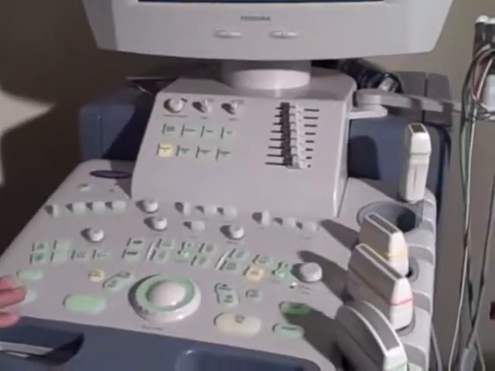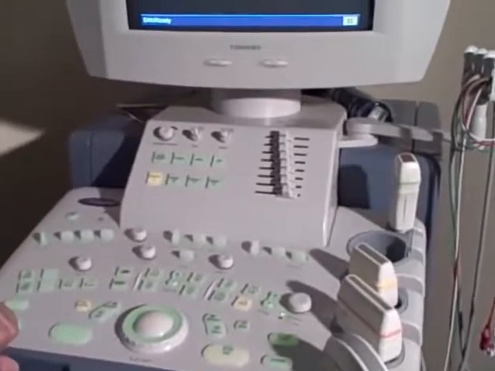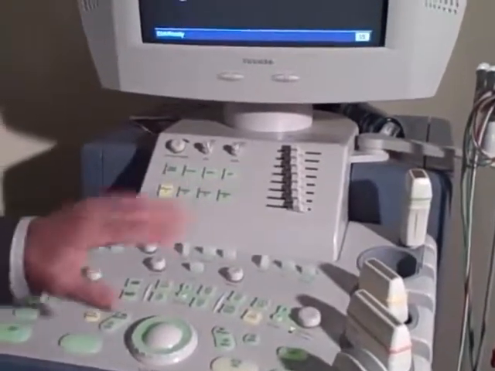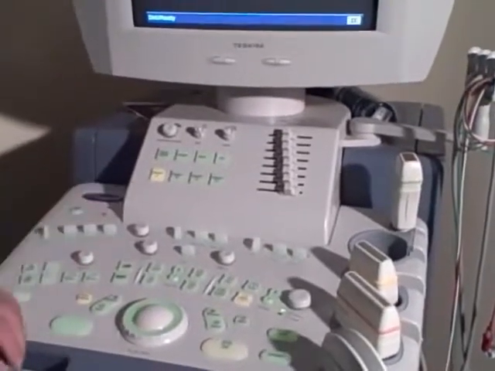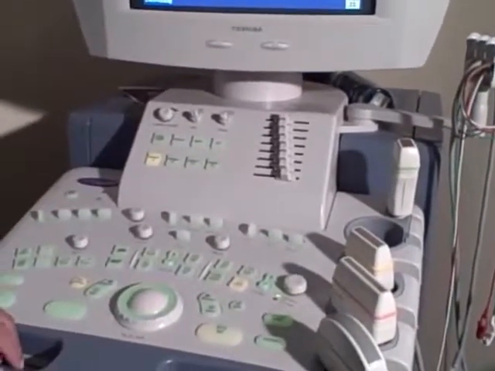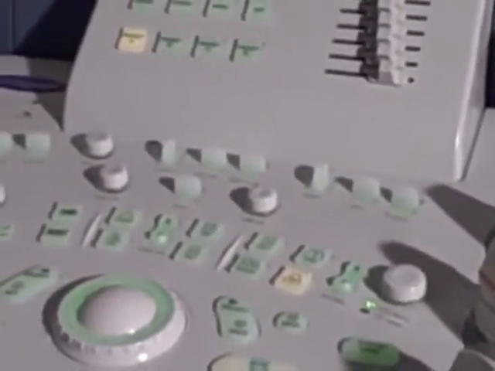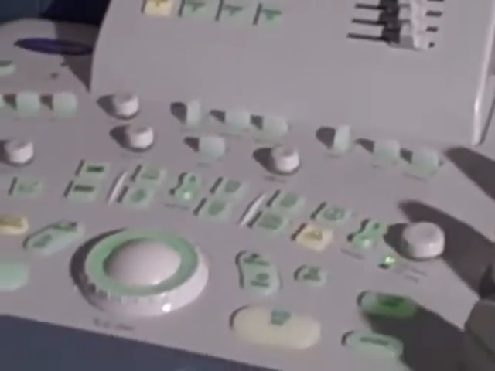This is the board of the machine. There are some buttons here that we need to know how to use, but you don't need to know all the buttons to make a protocol. There are only some important buttons, like 10 or 12 buttons.